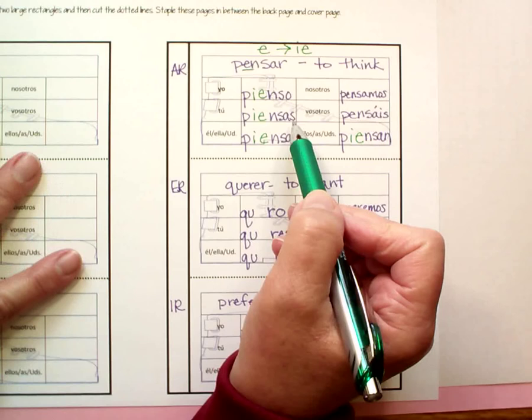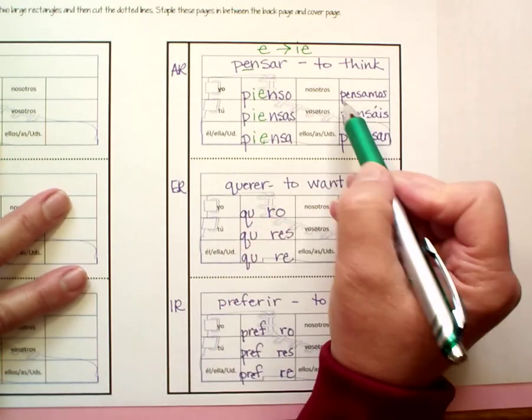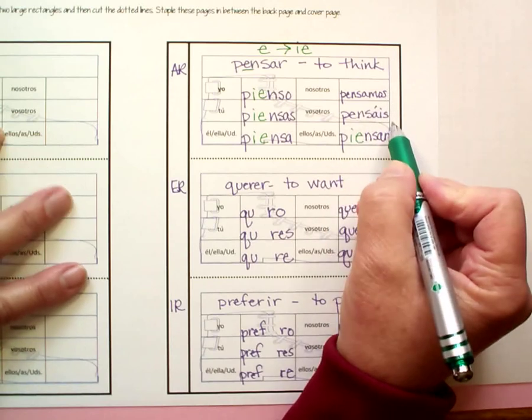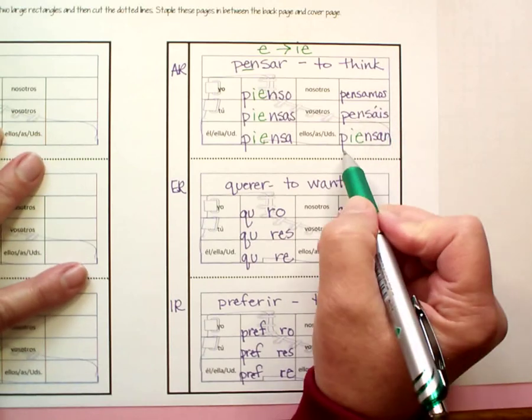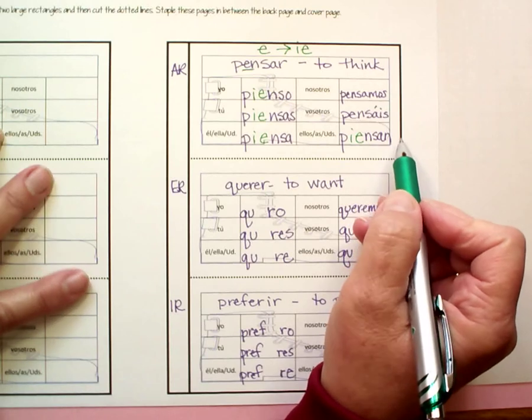Okay, so here's pensar. Pienso, repitan, pienso, piensas, piensa, pensamos, pensáis, and piensan. Muy bien.